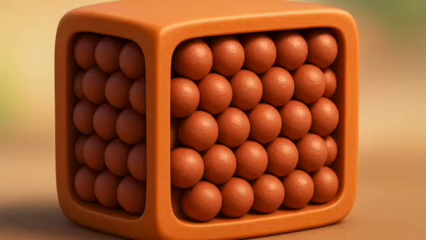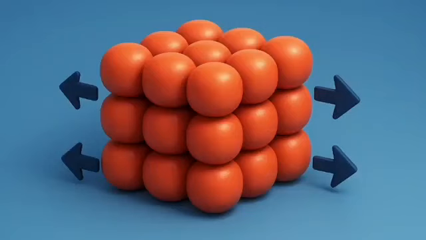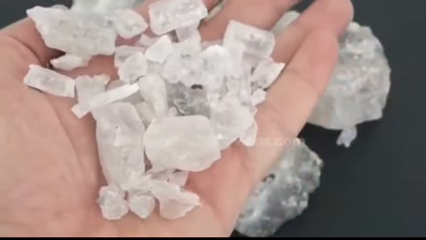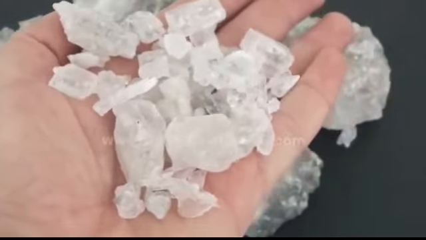This is due to the fact that in solids, the particles are tightly packed and the interparticle attractions are very strong. These strong forces of attraction hold the particles in fixed positions, preventing them from moving freely. Pick up a piece of rock salt. It has its own shape and doesn't change. You can't compress it with your hands because the particles are already packed very tightly.